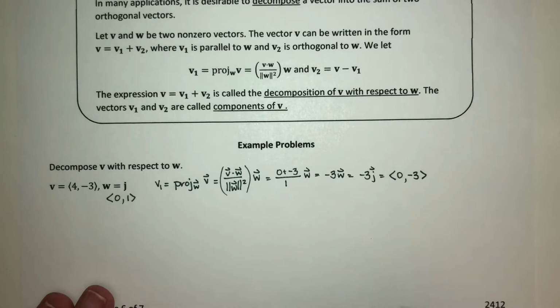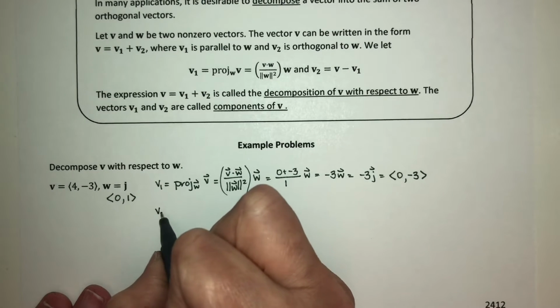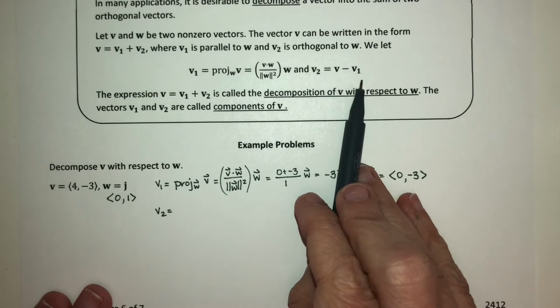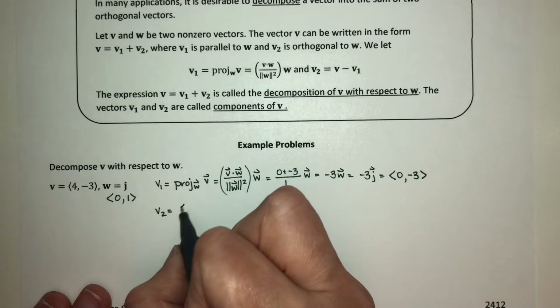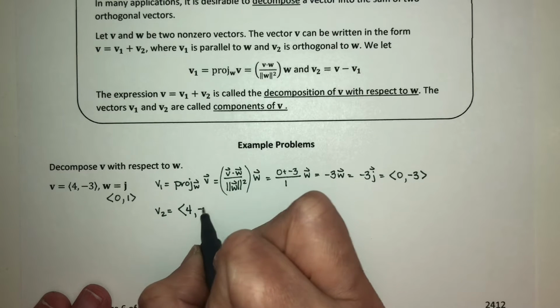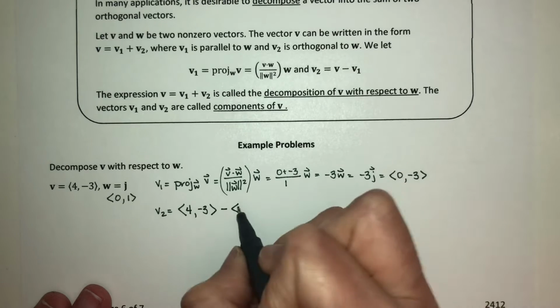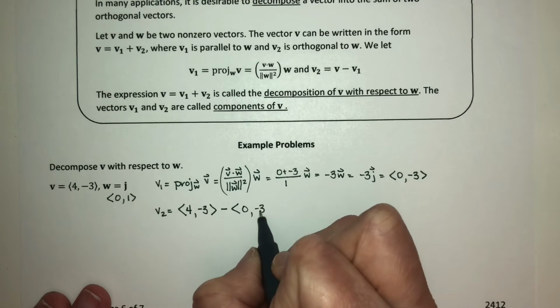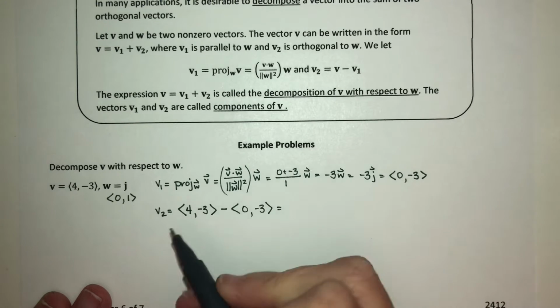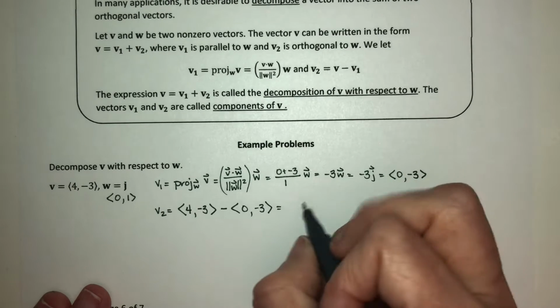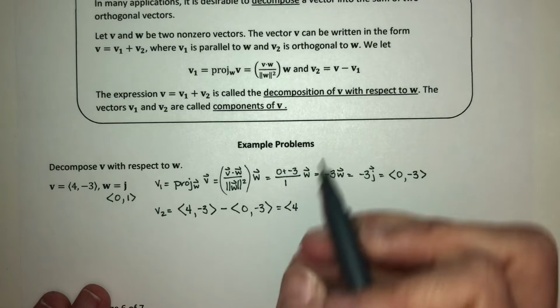Okay, now to find V2, we take V minus V1. So this will be 4, negative 3, minus 0, negative 3. And we subtract component-wise. 4 minus 0 is 4.